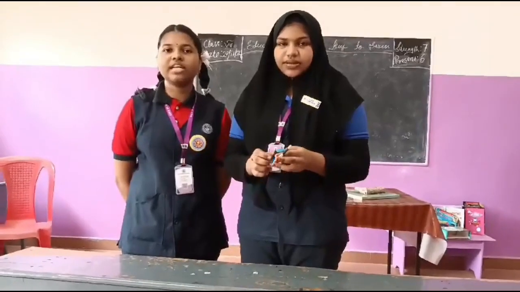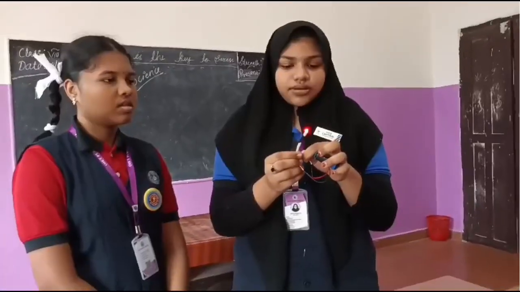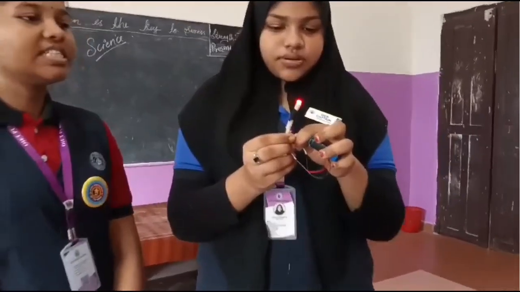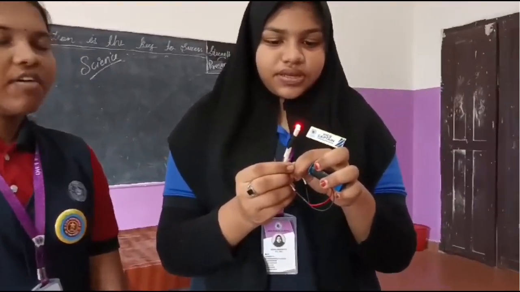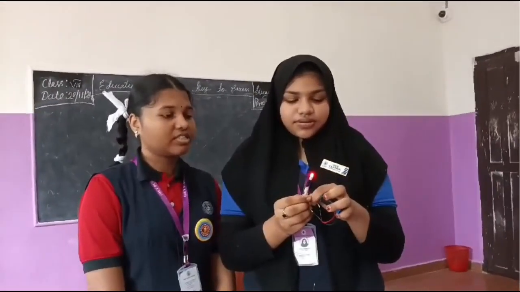Production of electricity. Materials required: battery, nail, wires and LED bulb. When the wire touches the nail, we can see that the LED bulb is glowing. From this activity, it is clear that the nail is a good conductor of electricity.